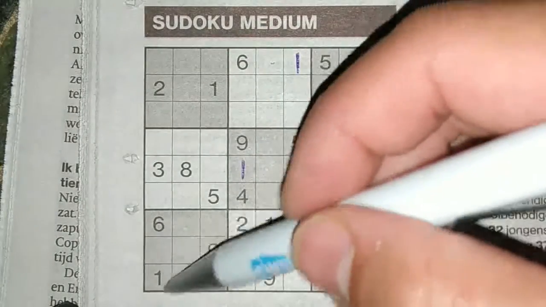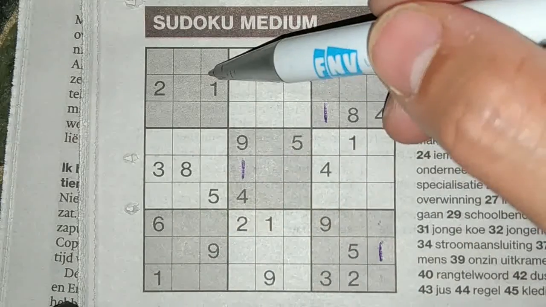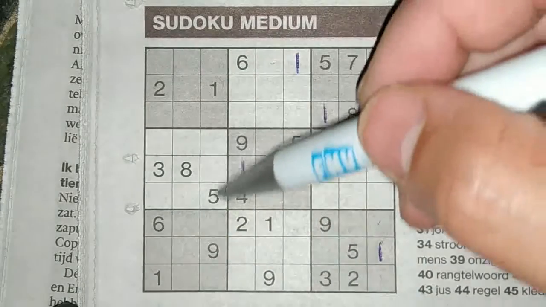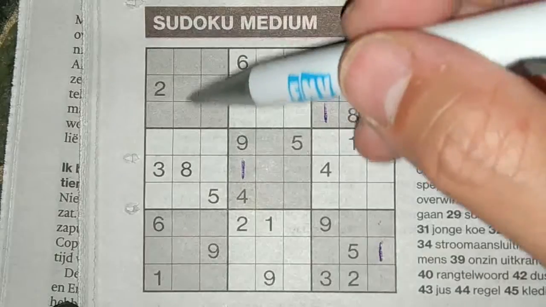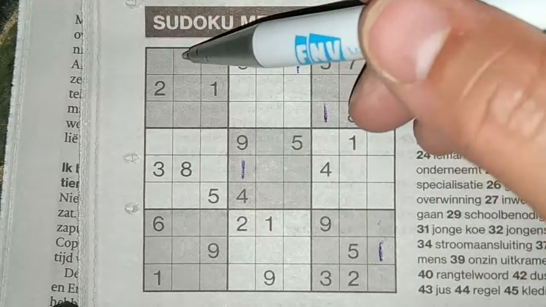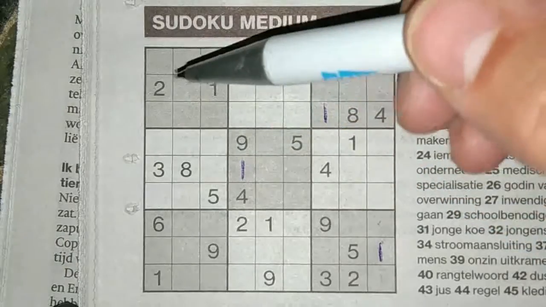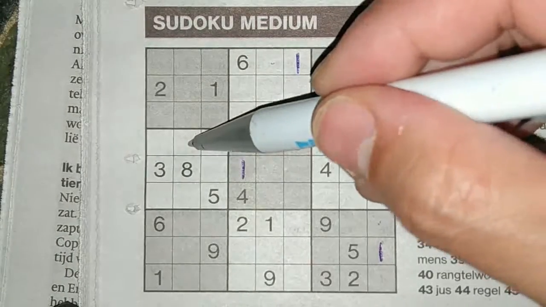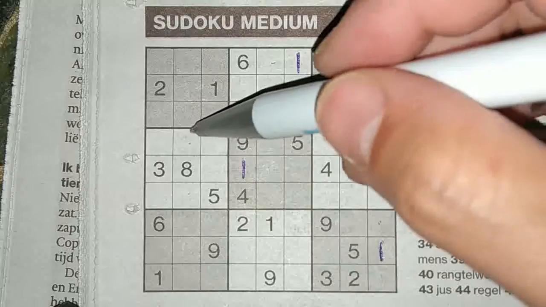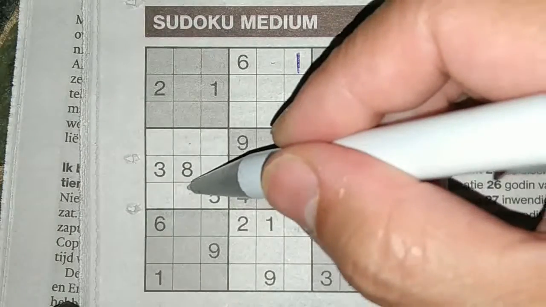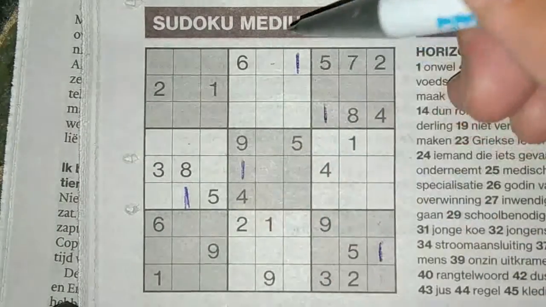The first column, we have here a 1. The third column, we have here a 1. So the second column, the only 2 places for a 1 will be here or there. But I see here already a 1, so no 1 there. 1 must be here.